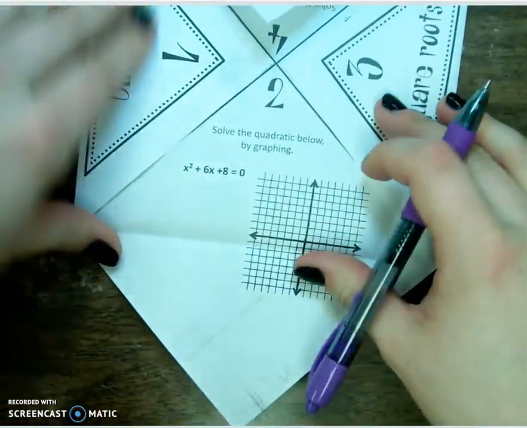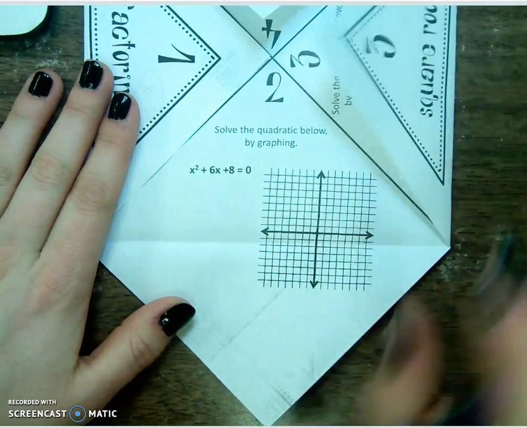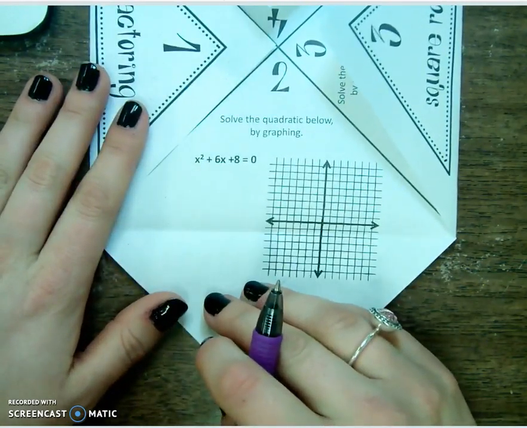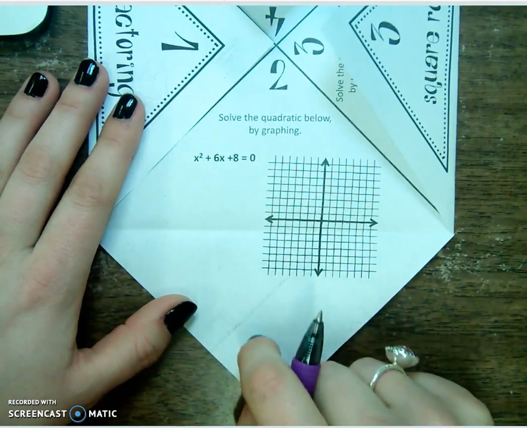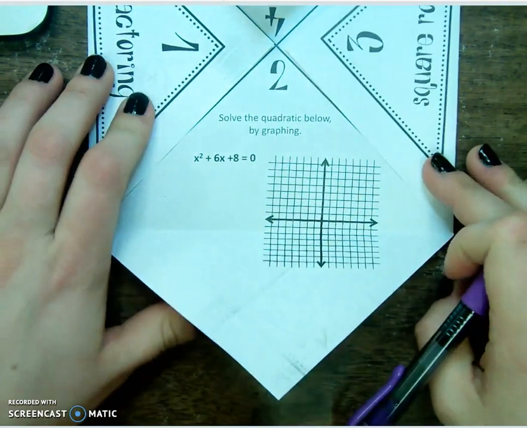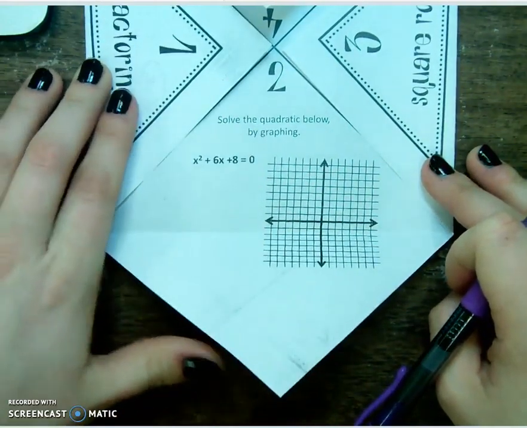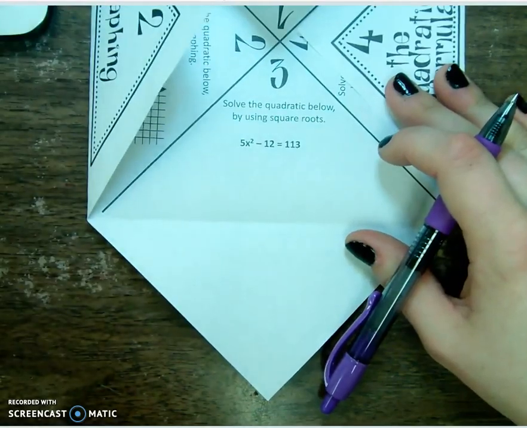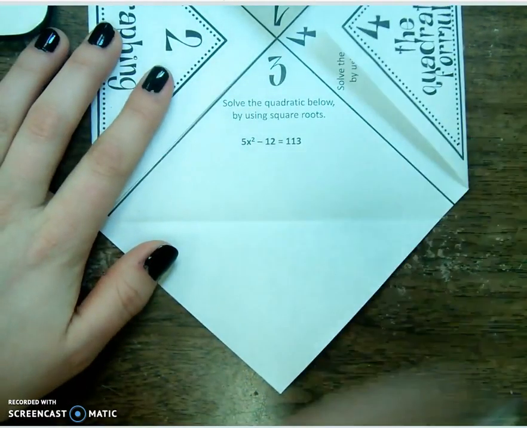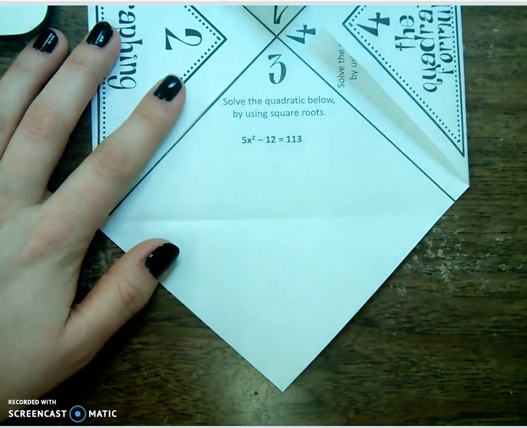So we can solve quadratics by factoring. We can also solve them by graphing, which we have done a ton of. I'll let you complete this on your own. We've done this, but I want you to go ahead and do this and find these solutions. That'll be part of your left-hand page homework today. We're going to look at square roots. Those are new.